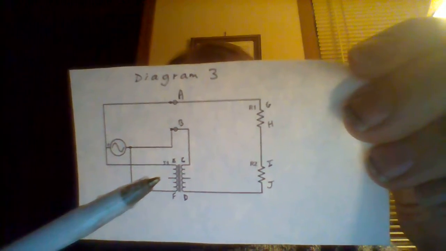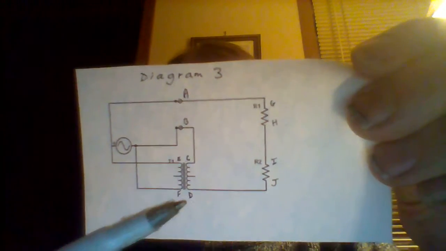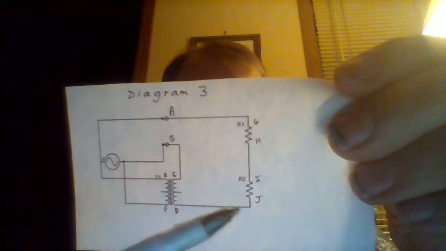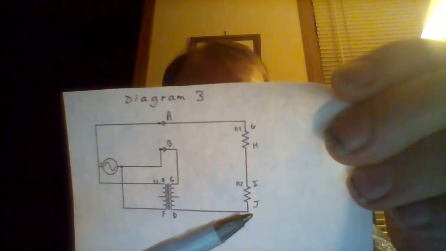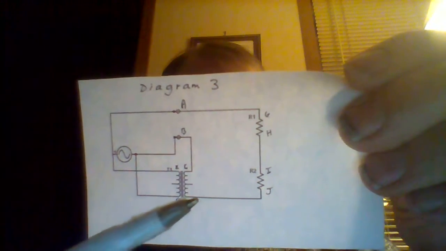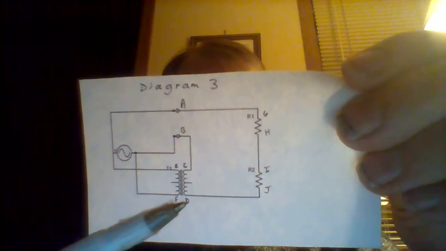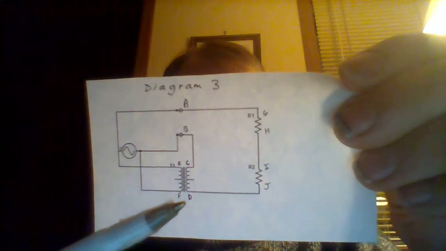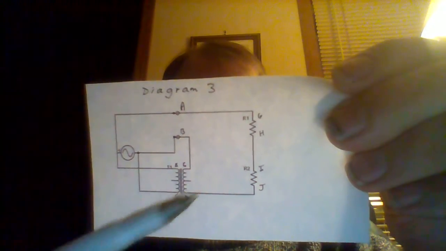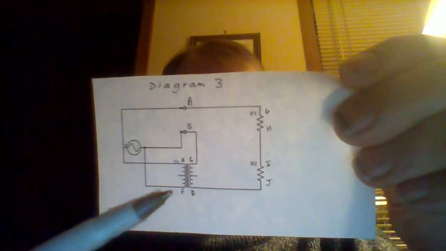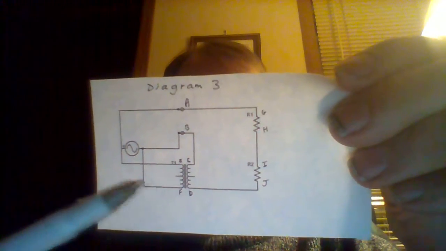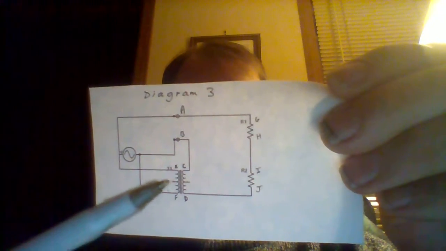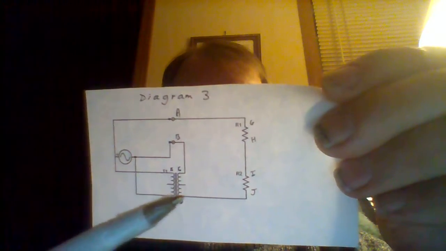Now, the connections to C and D are wrong. The connection C should actually go to J, and the connection D should be connected to B. When you just draw it out yourself and go through the pathway of the current, it makes a lot more sense. Actually, it works, but one of these ways it doesn't work if you use this drawing here.